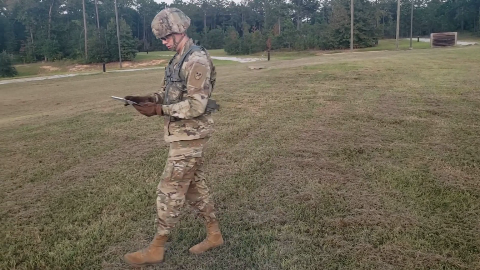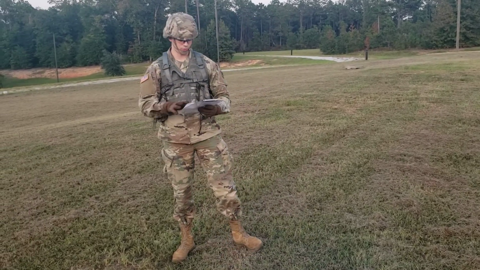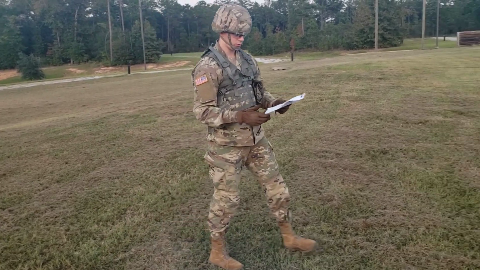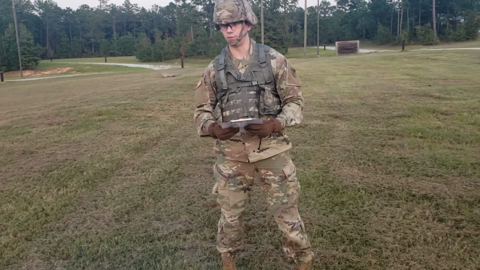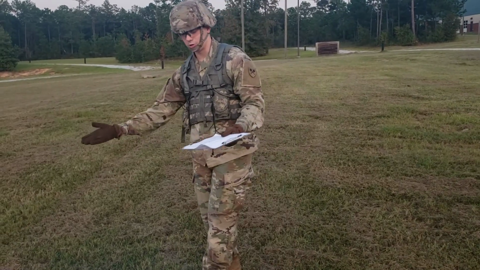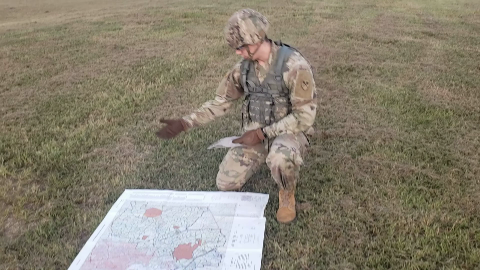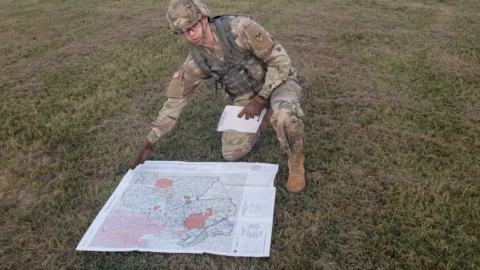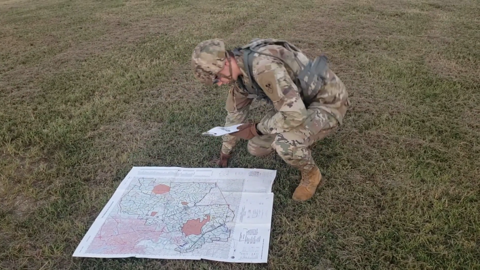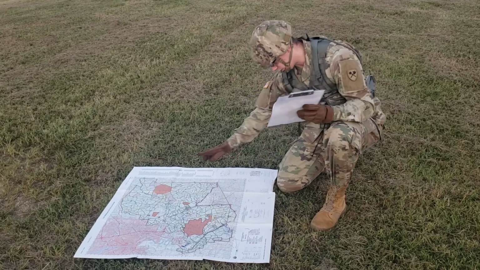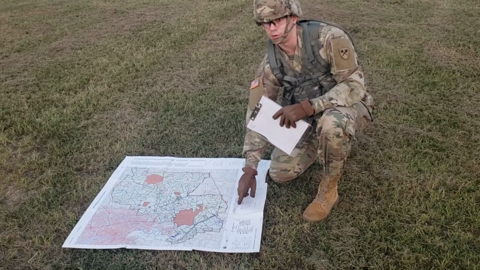Now, for the walkthrough, first, ensure all of the information is correct. As I said, marginal information. The series of the map can be found in the top margin. The scale can be found in the lower middle margin.